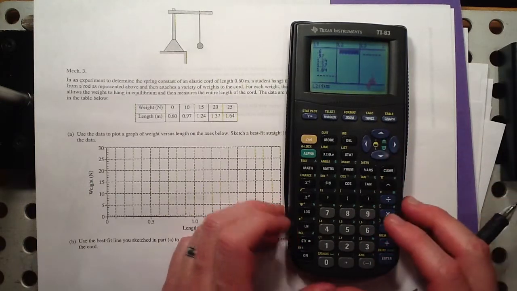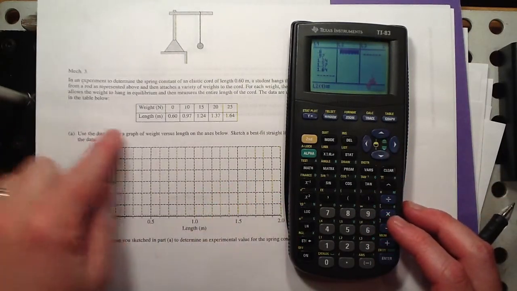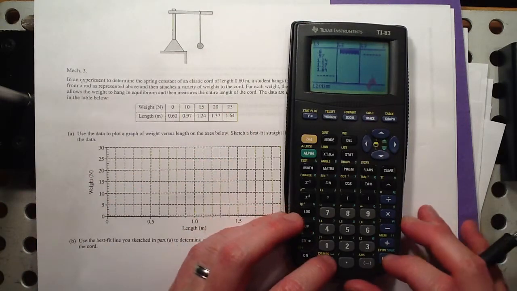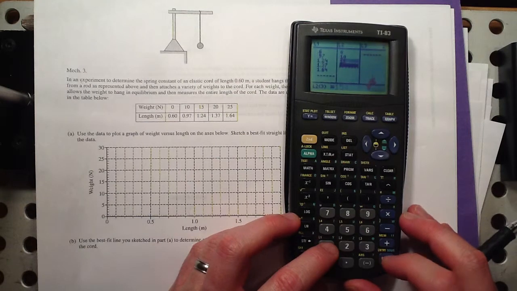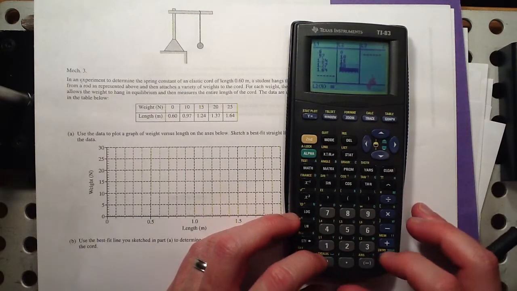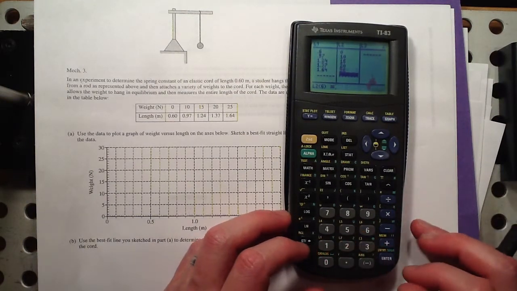And then on the y-axis, we have weight of 0, 10, 15, 20, and 25. Those are already in newtons.